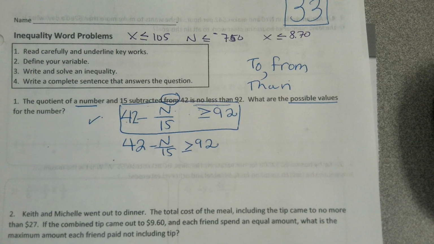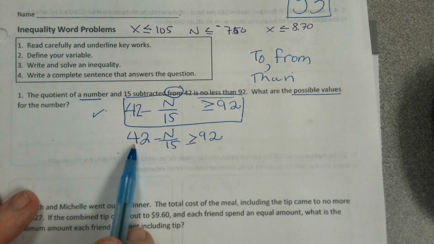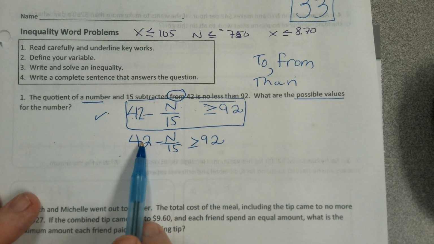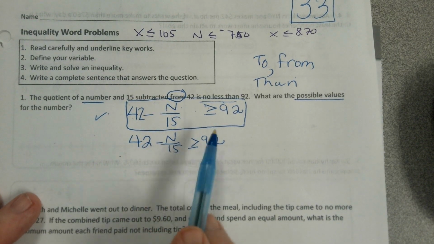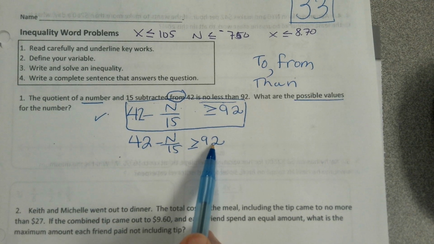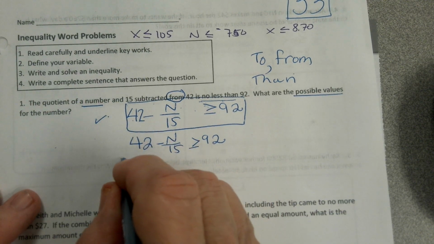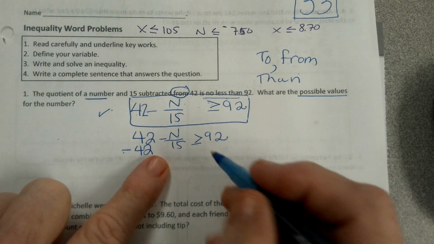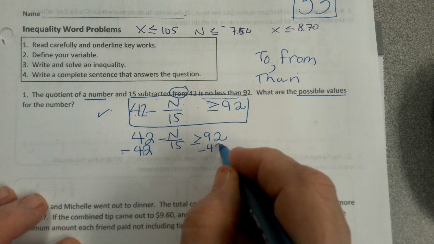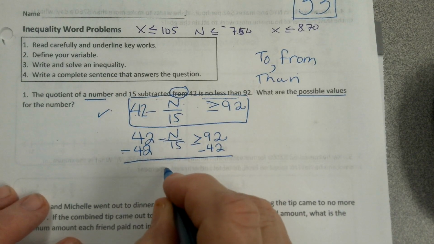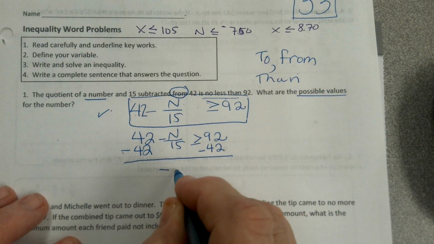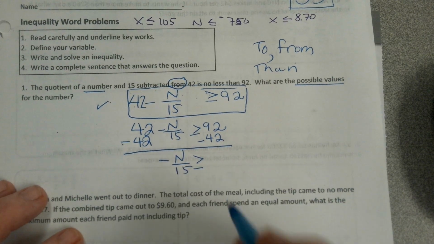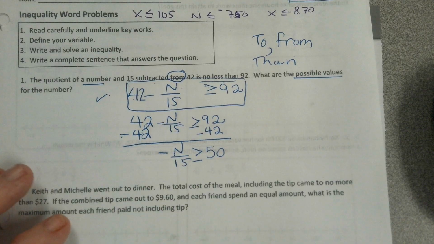Or, before I do that, let's get rid of that 42 first, because if I multiply through by 15, I'm going to have to multiply this by 15, this by 15, and that by 15. And I'm not looking forward to multiplying 92 times 15. So let's see if we can make this any smaller by getting rid of that 42. So this is going to be my number side, getting rid of that 42. So we've got left negative n over 15 is greater than or equal to 50.